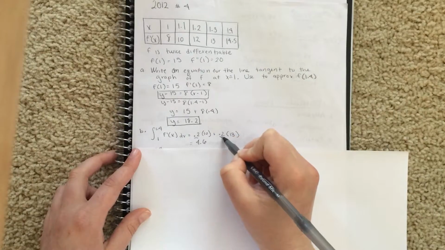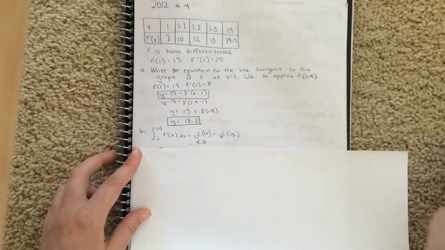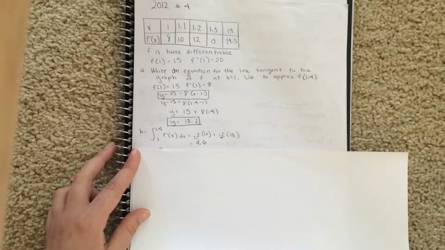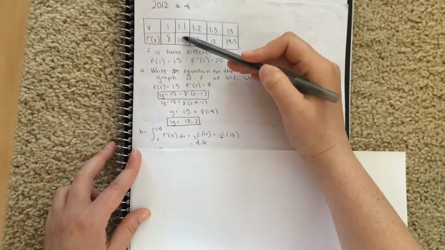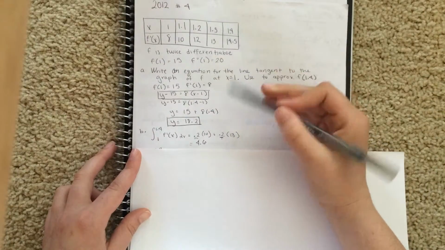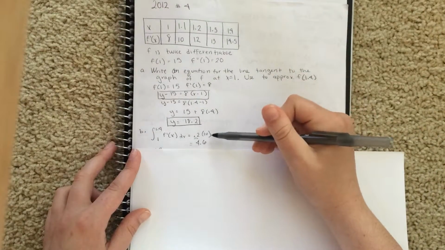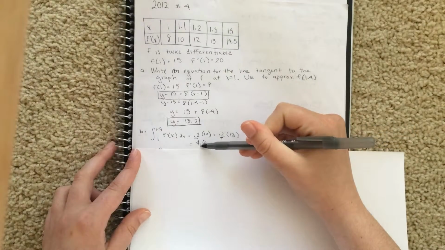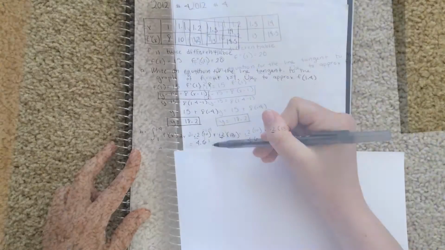These are the base lengths of the rectangles. Then because you're using the midpoint, you want to find a value in the middle between 1 and 1.2. So in this case, you would use 1.1. And that value is 10. And then the value at 1.3 is 13. So you plug both of these in, you do some multiplication, and you find that it equals 4.6.